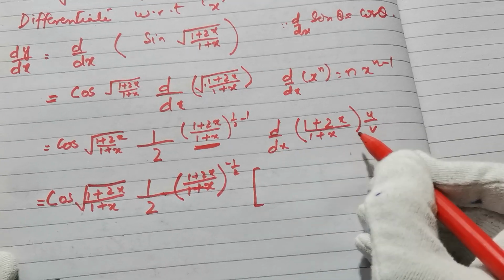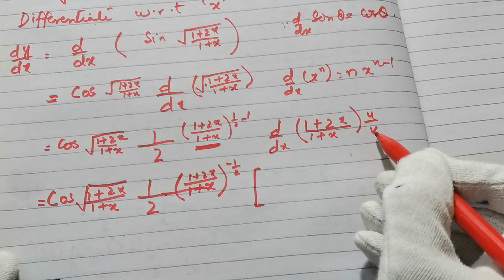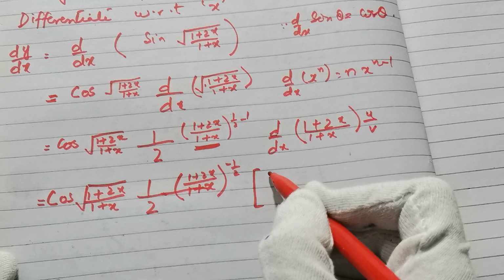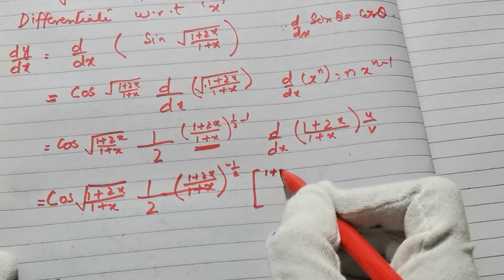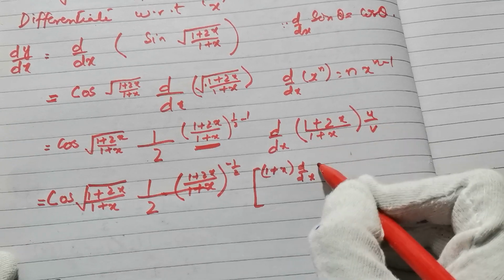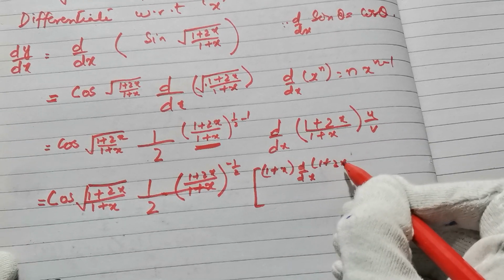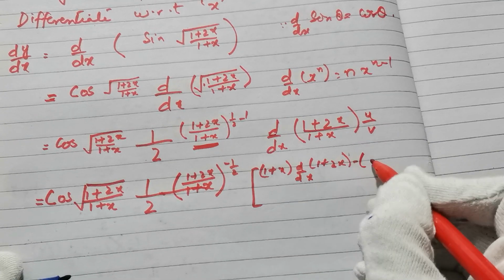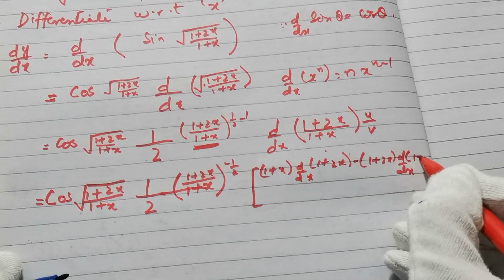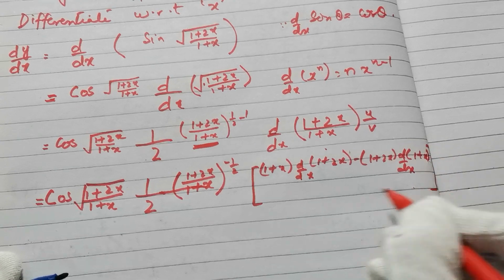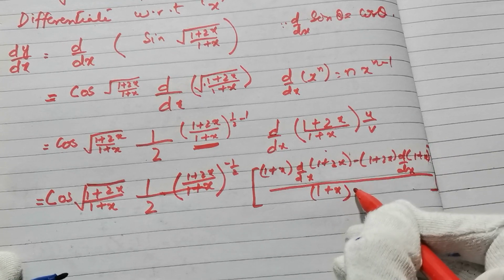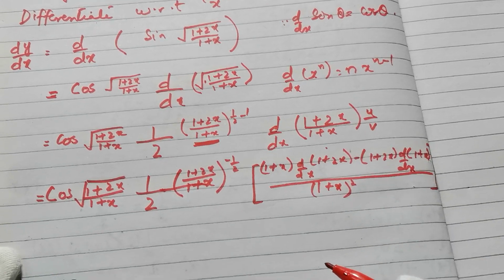So we apply the u by v rule here. u is 1 plus 2x, v is 1 plus x, so v square is (1 plus x) whole square.